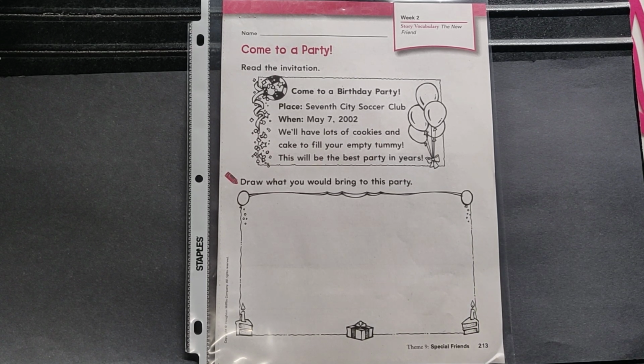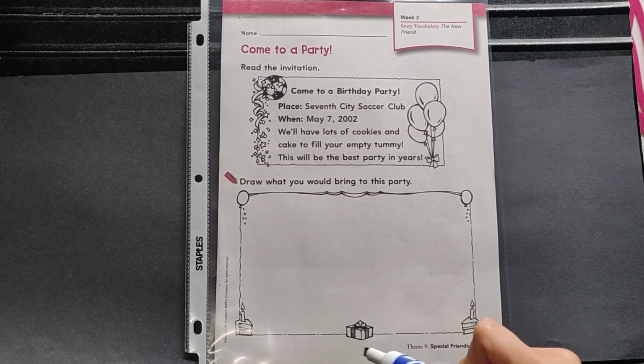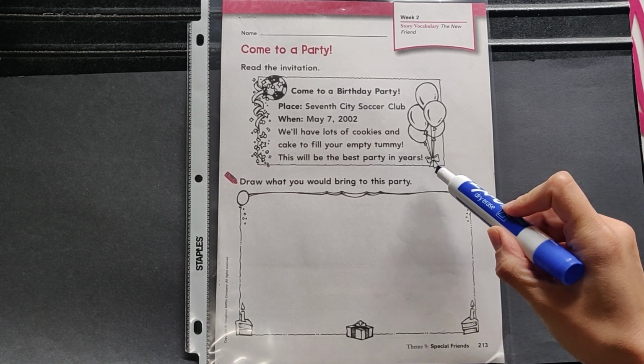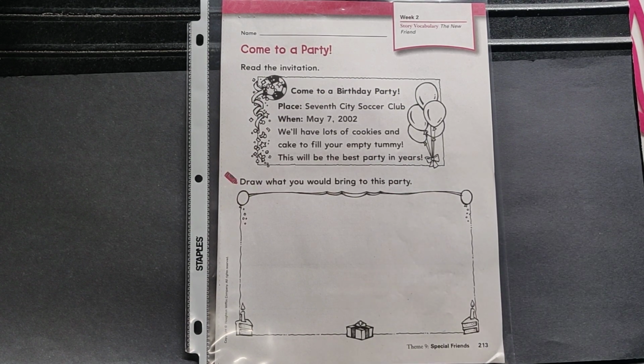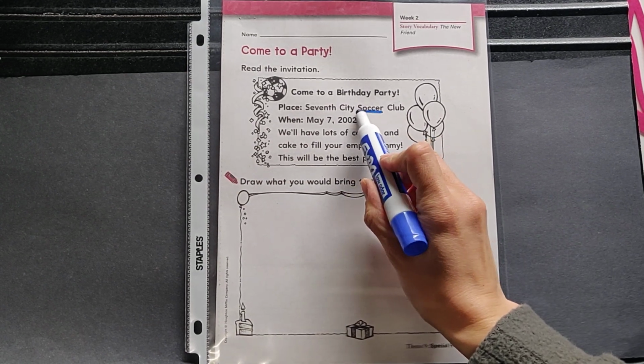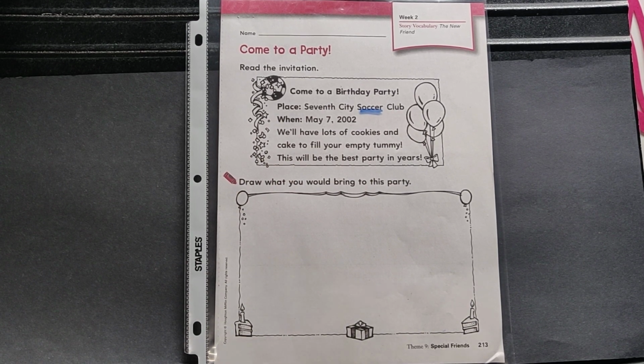Now think about what you know about birthday parties. What kind of things do the people who attend the birthday party usually bring? There are a few ideas, maybe. Maybe you're going to bring one of these gifts or a present. Maybe you're going to bring a bundle of balloons and a card. One thing I would keep in mind is that this is going to take place at a soccer club. So maybe your gift might be a soccer-themed gift. Go ahead and draw what you think is an appropriate illustration of what to bring to that party.